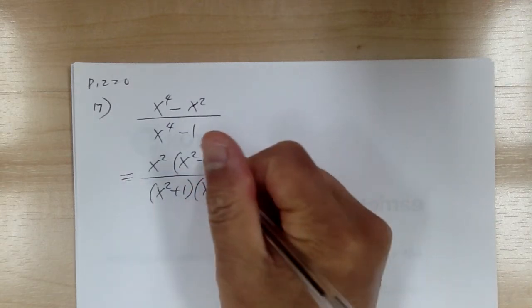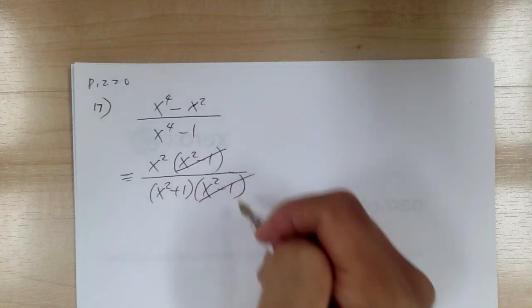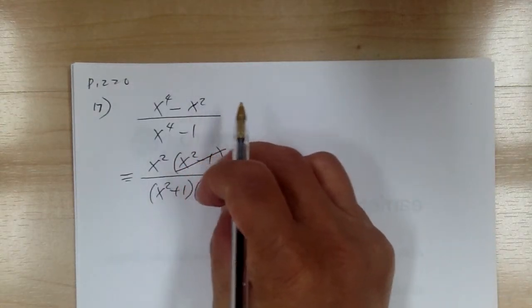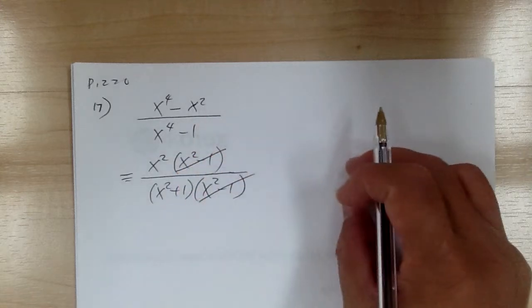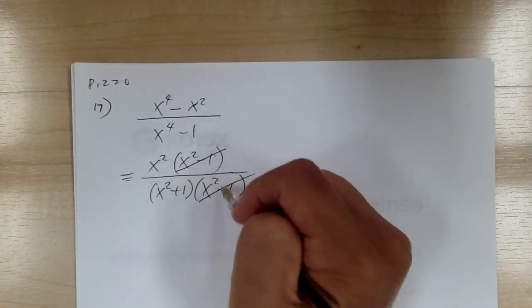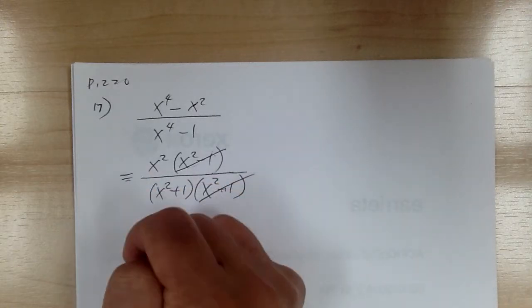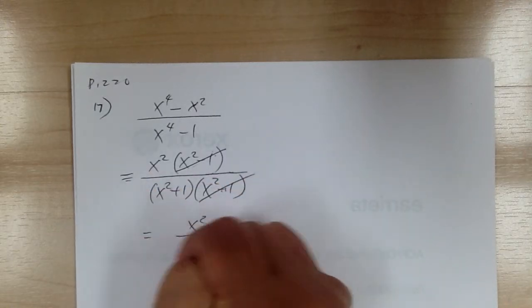Okay, now before you factor this, it can cancel out already. Okay, so you don't have to do any further. You don't have to wait until you factor everything to cancel. So over here you can cancel already, so you don't even waste time doing any more factoring. And so this is it.